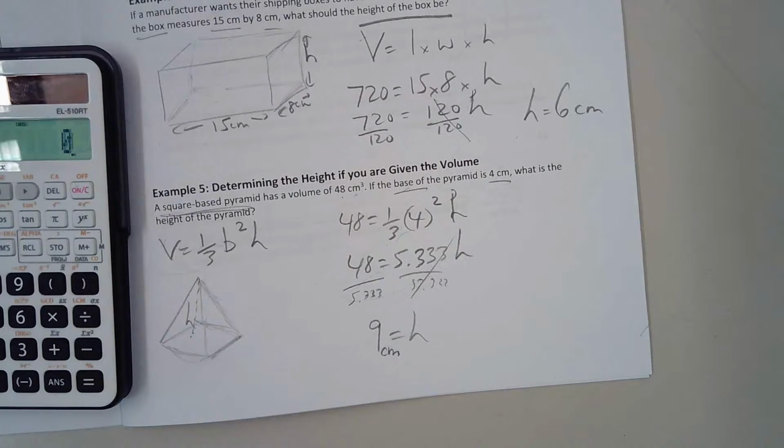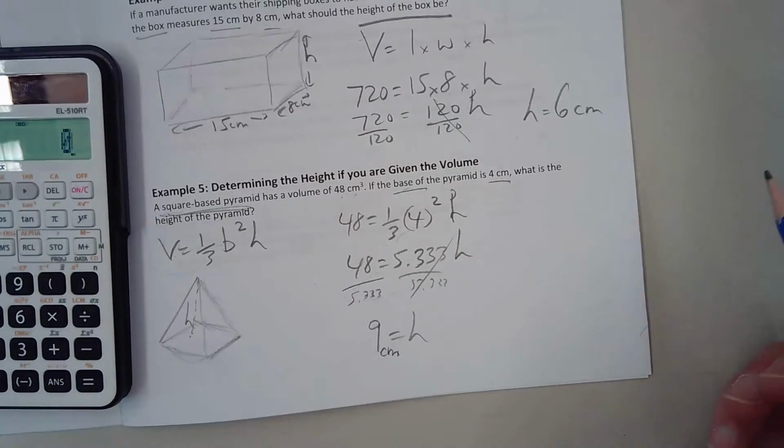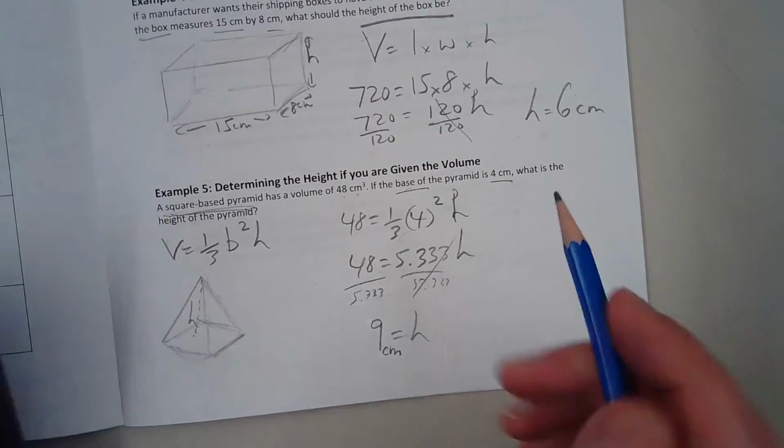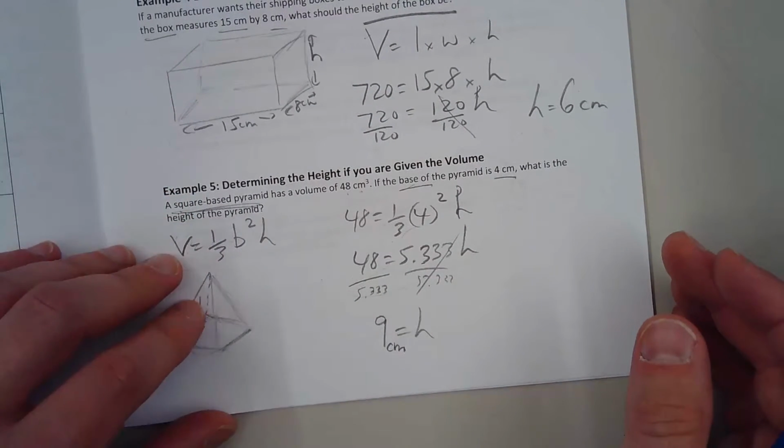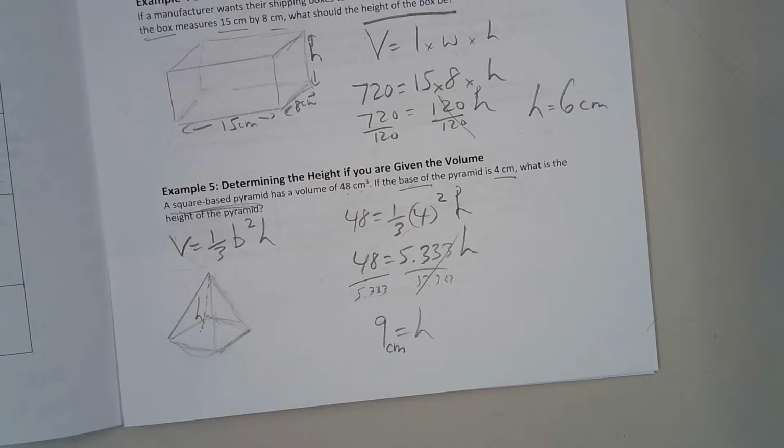It's a good habit to always keep our units. So it's not a big pyramid. It's a little tiny thing. 9 centimeters is like that. So be like a little paperweight.